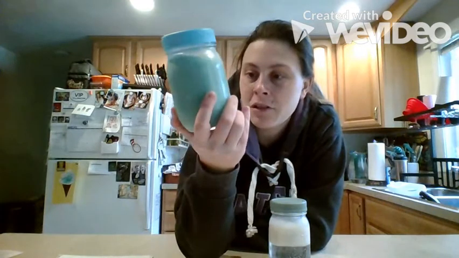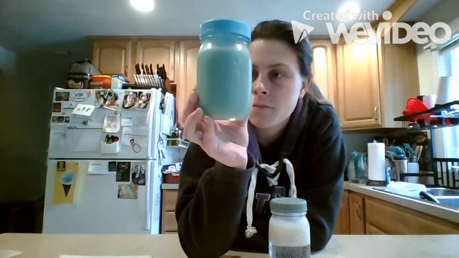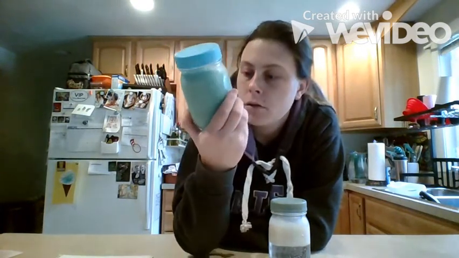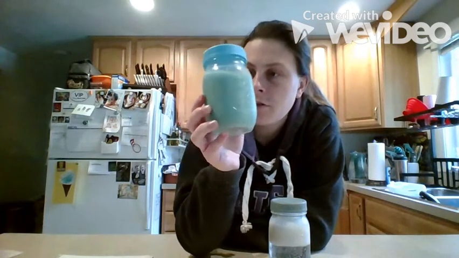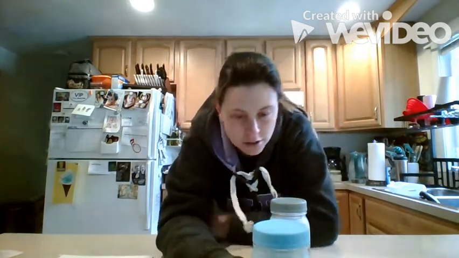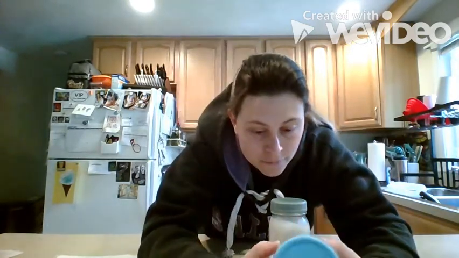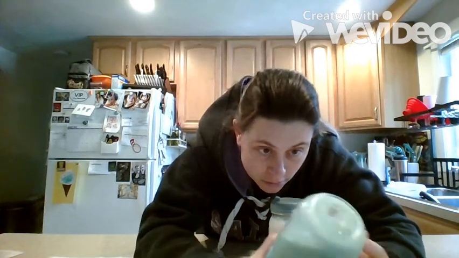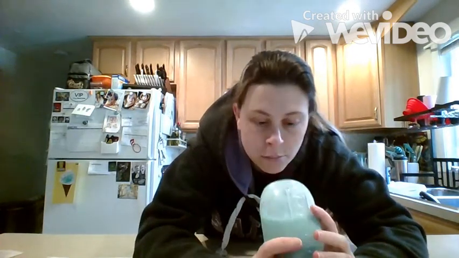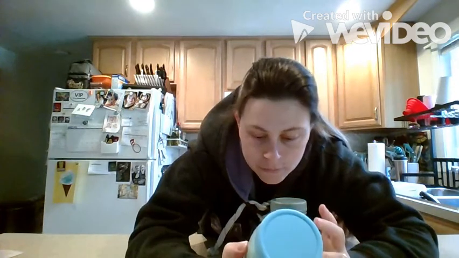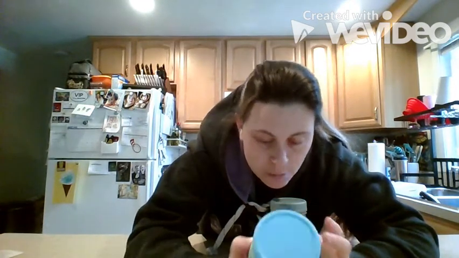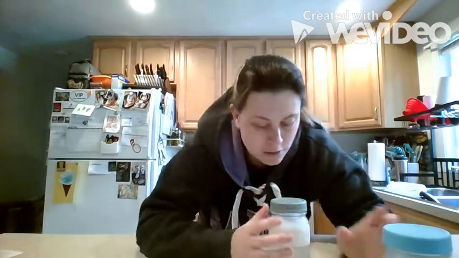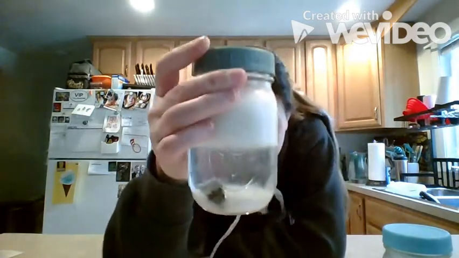And it doesn't even look like it's, or maybe there is. I could try dumping. I shouldn't have shaken this, because it still looks like everything's down on the bottom. So maybe there are a couple of crystals. Let's see if we can see any in this one.